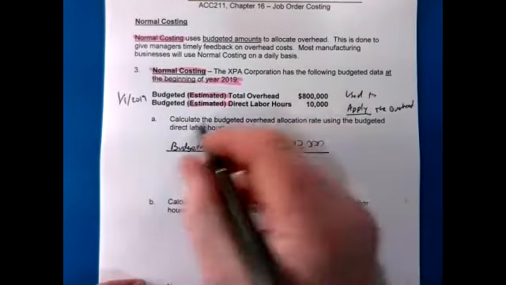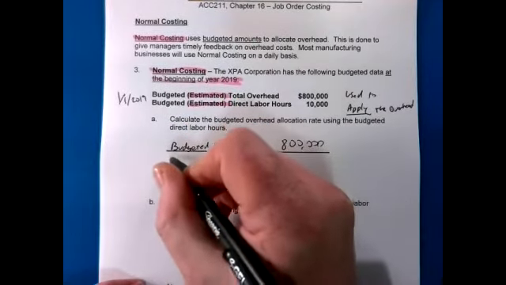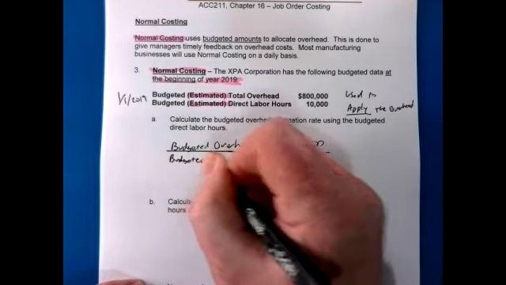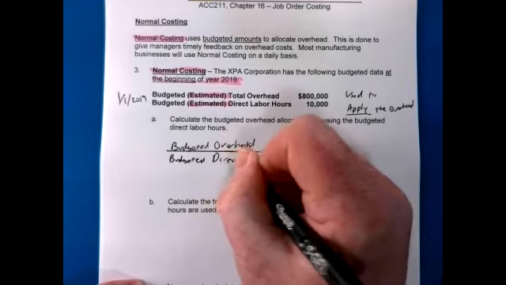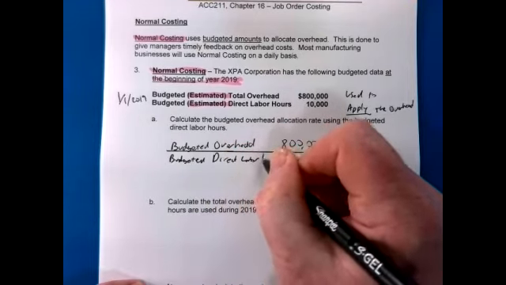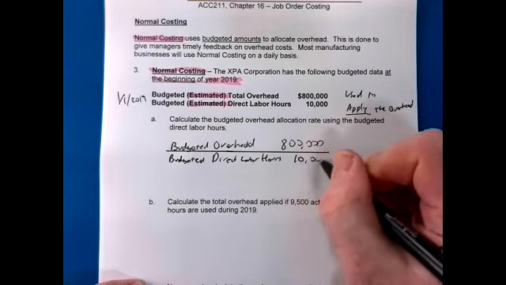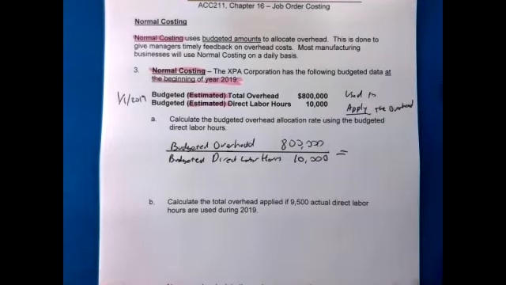Okay, so the budget overhead divided by the budgeted, in this case, direct labor hours. So we are going to divide those.